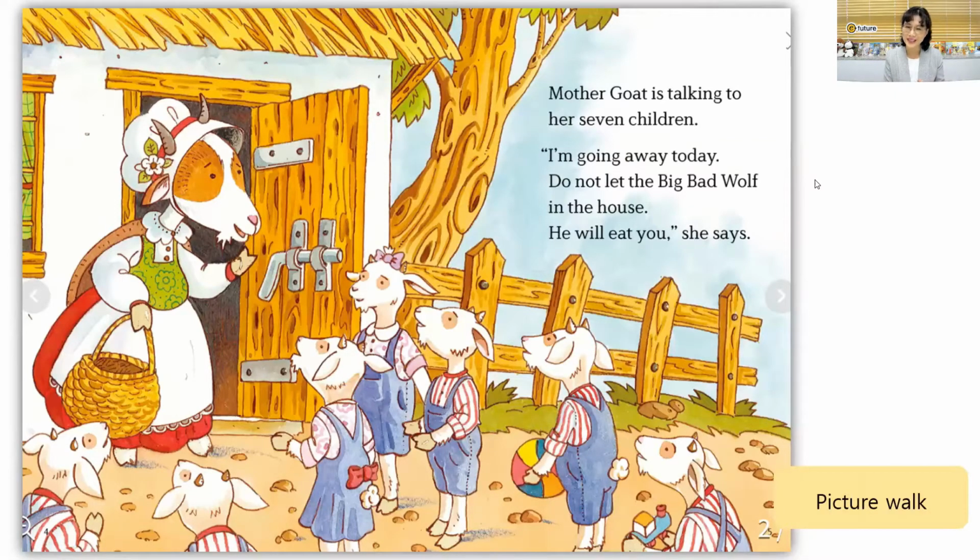I'm going away today. Do not let the big bad wolf in the house. He will eat you. Okay, maybe you need to do some actions as well, right? Act out. Yeah, did you read that part? Yes?